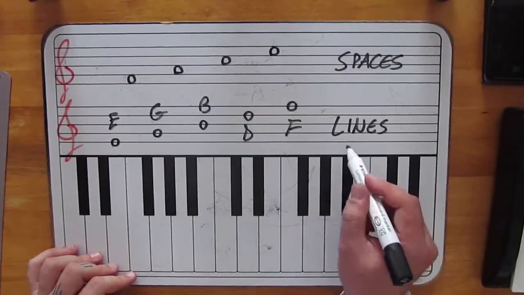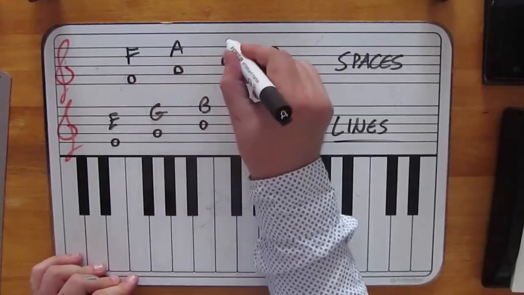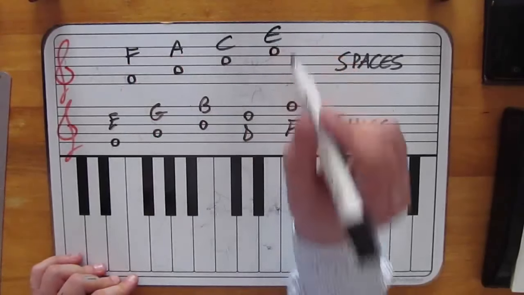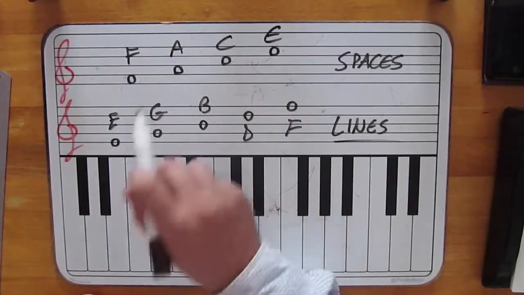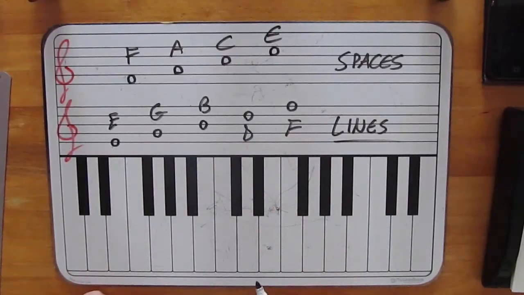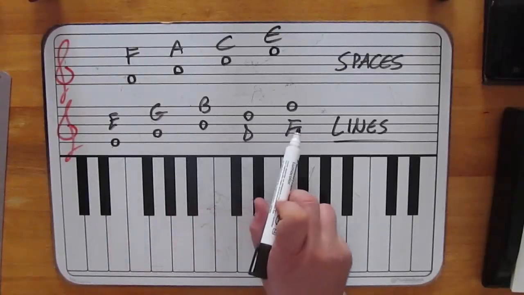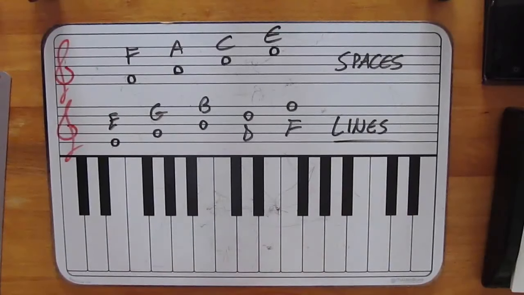To memorize the notes on the lines. And just face, F-A-C-E, face, to memorize the notes on the spaces. Doesn't get easier than that. Every good boy deserves fun, lines, face, the spaces.